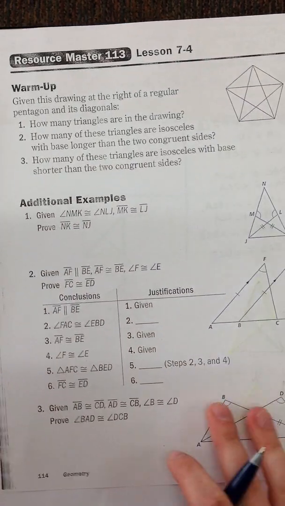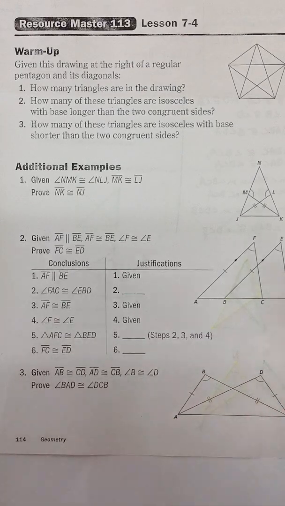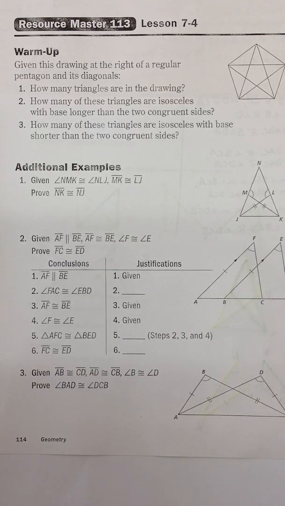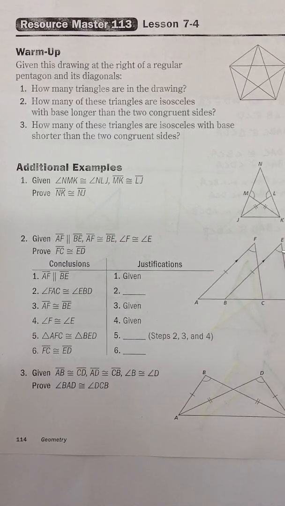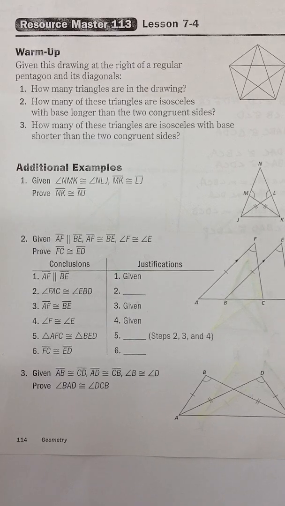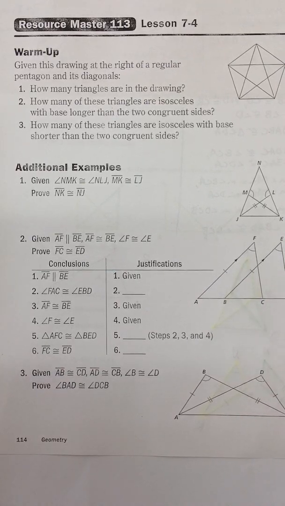Second one here, we're back to the front page. So we've got segment AF is parallel with segment BE, and then we also have that AF, that side, is congruent to BE, and then angle F and angle E are congruent to each other. And we are supposed to prove that the segment from F to C is congruent to the segment from E to D. Okay, so going through our stuff here, first one we've got is just given, right? Because it says that those two sides are parallel to each other.